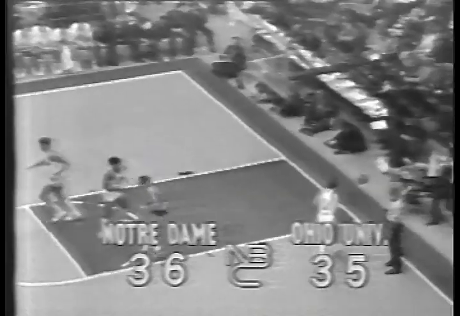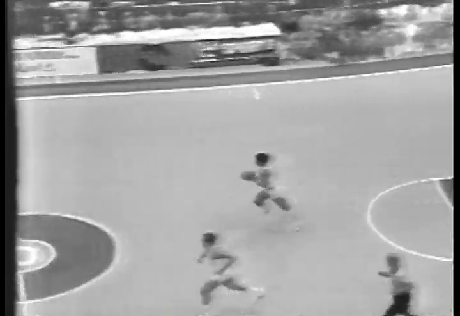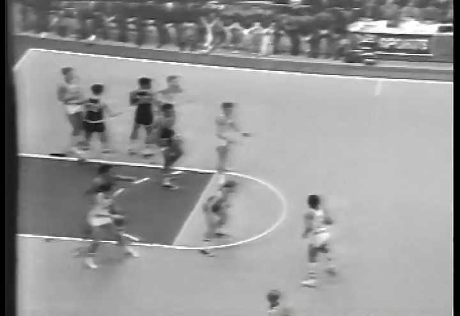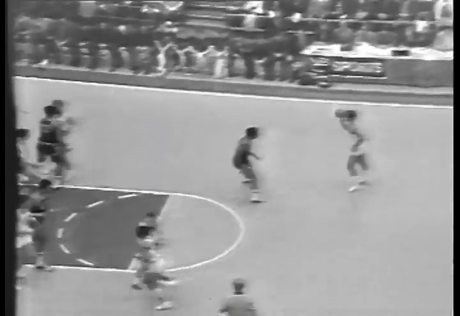This game is tied 35 all. It is now 36-35 Notre Dame. Ohio's ball, 6:30 to go. A turn-away crowd of 14,000 at the University of Dayton Arena, a neutral court for each club. Tom Cord to Meehan.